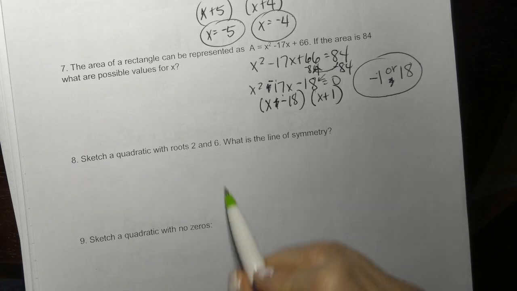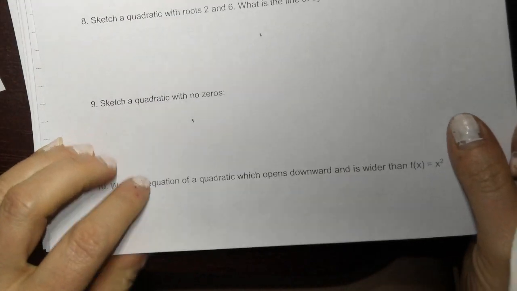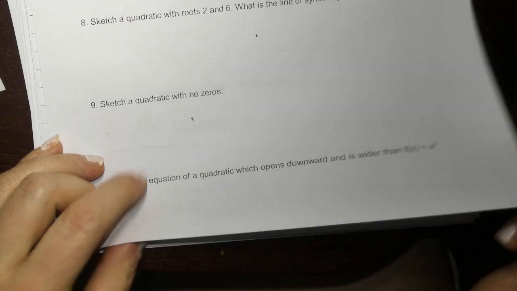Okay, this we did on the review that I just did with you. Write the equation of a quadratic which opens downward and is wider than that. You could do that. Okay, and then we're on to the quiz.